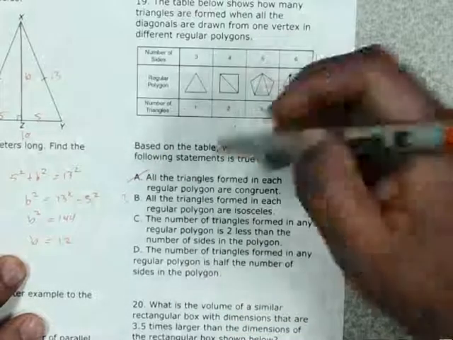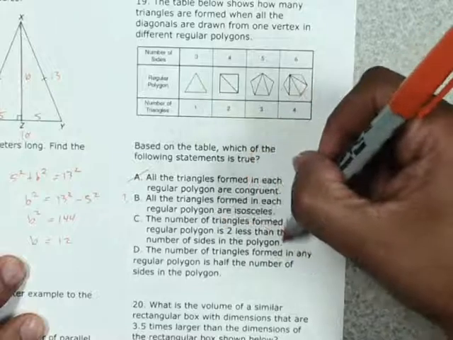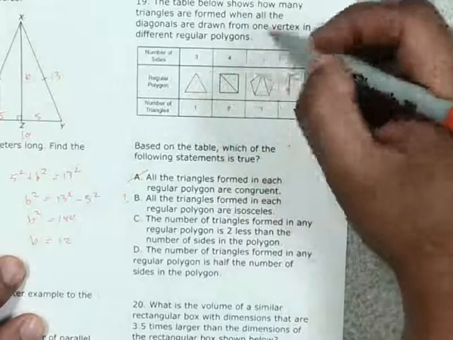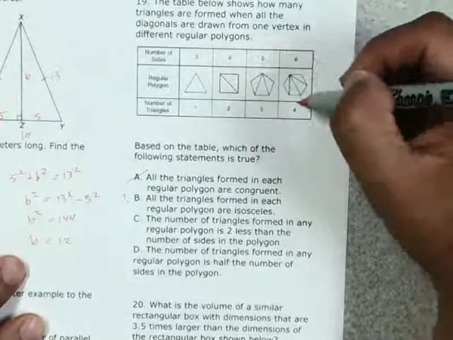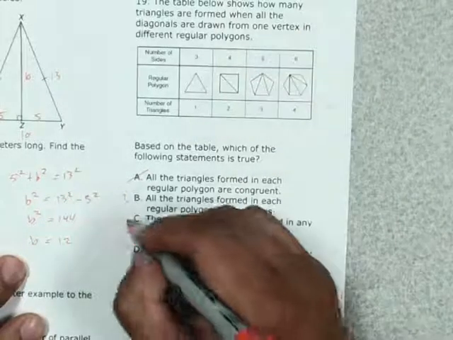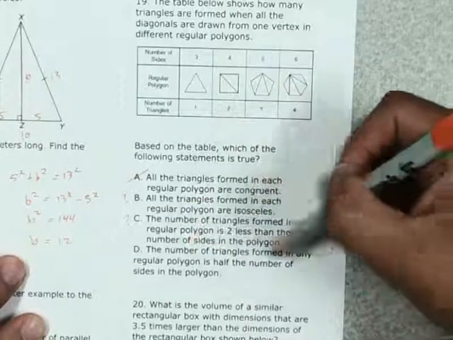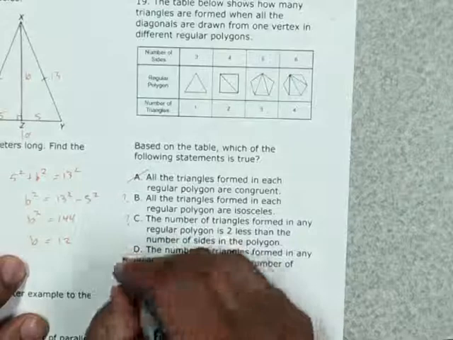Let's leave that there. The number of triangles formed in any regular polygon is 2 less than the number of sides. So I have 3 sides and I have 1 triangle, 4 sides and 2 triangles, 5 sides and 3. So yeah, it looks like that's always 2 less. So that's another possibility. The number of triangles formed in any regular polygon is half the number of sides of the polygon. Looking at that, that's not true.